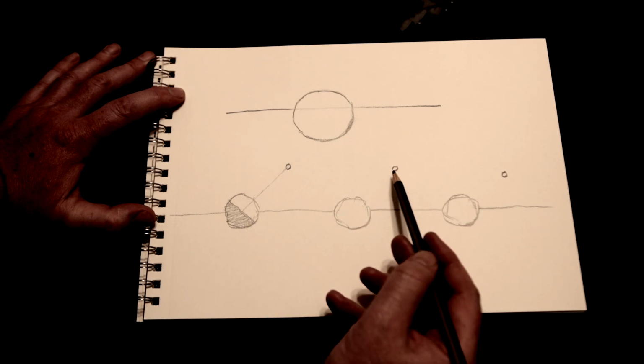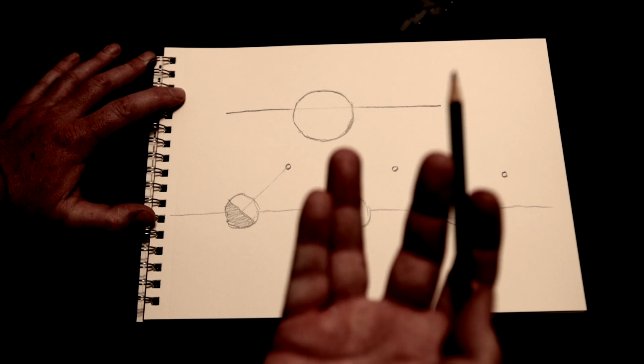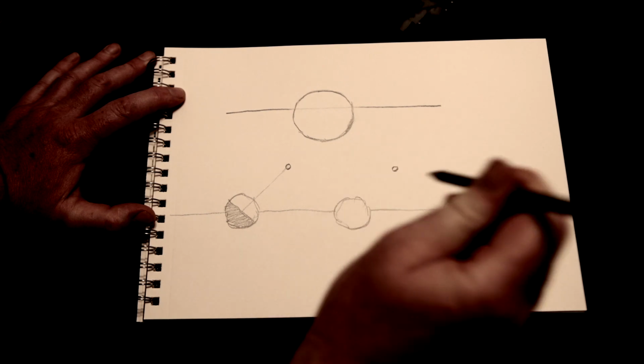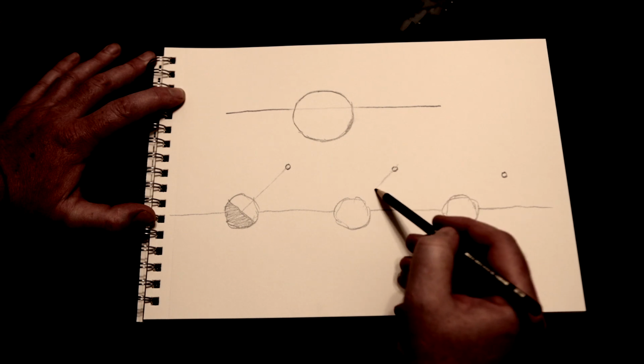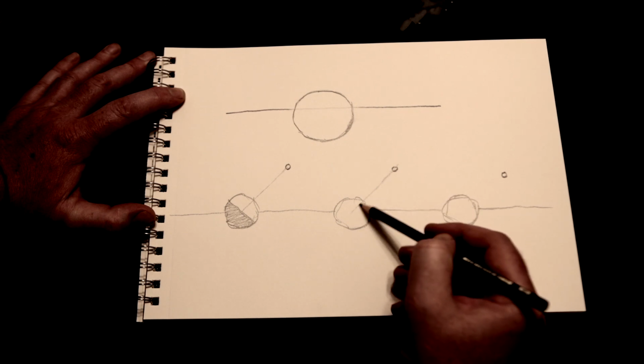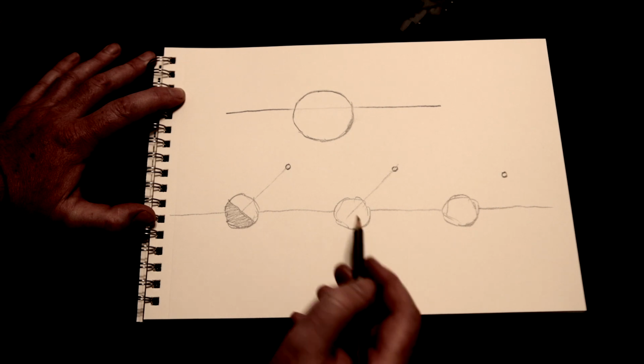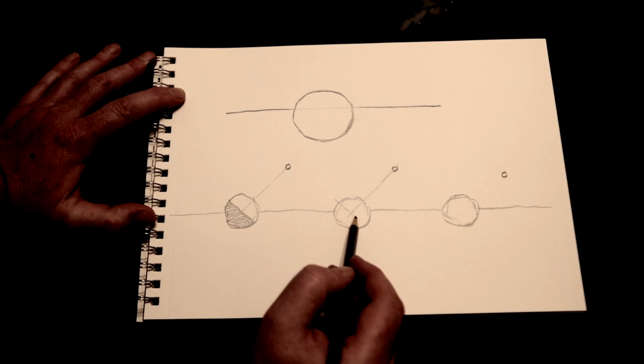Now, if the light was coming closer to us, it's in front of this sphere and it's shooting the light back like this, we do the same thing. We draw a line right through the center like this, and then we do a perpendicular line right through the center like this.